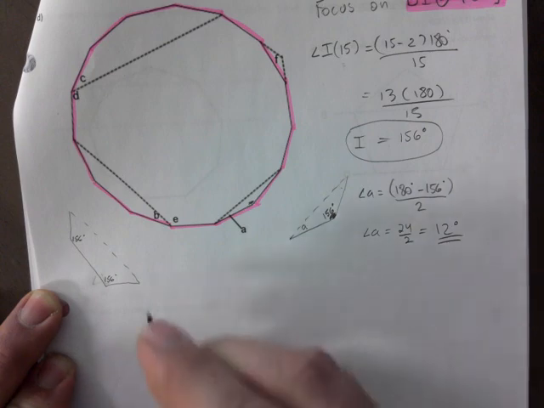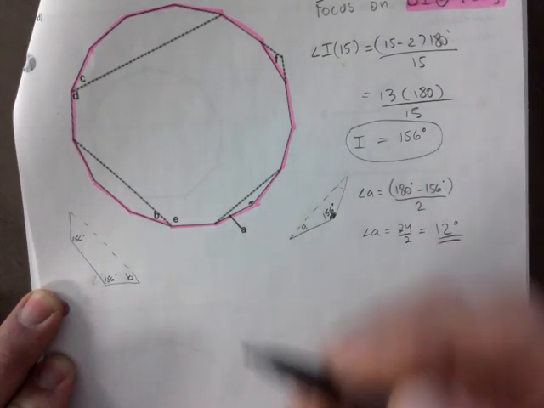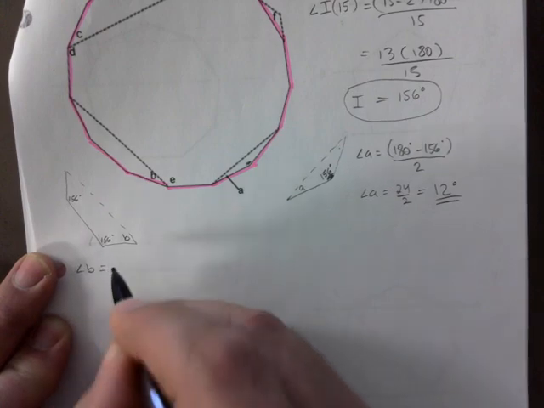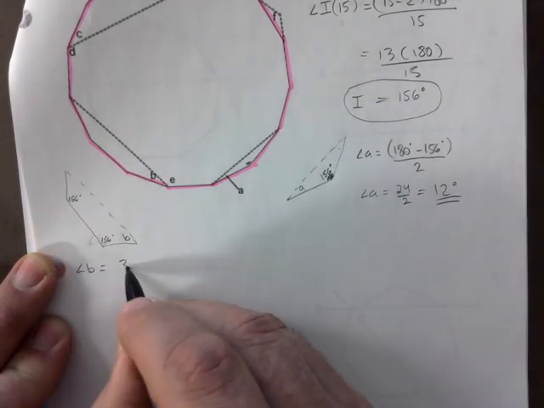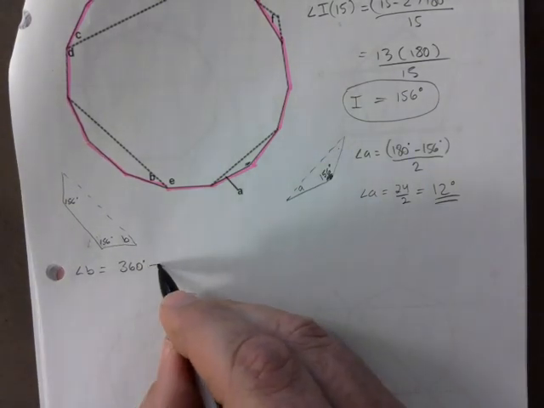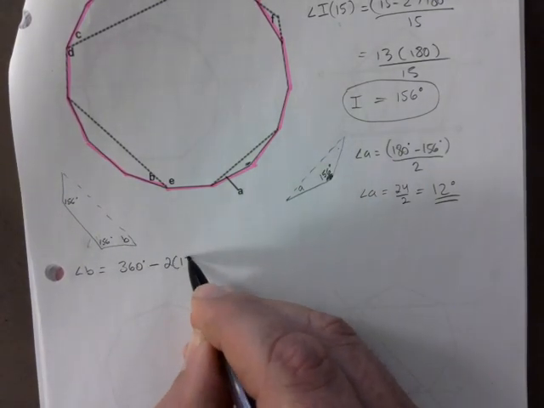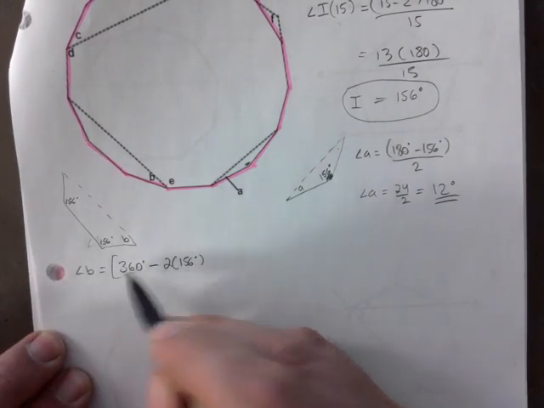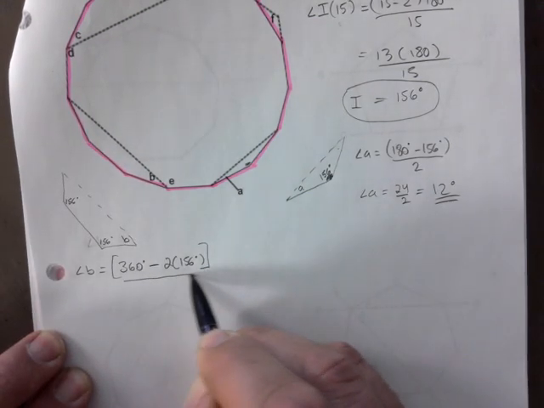Okay, and this is B here. So to find B, I'm going to say this is a quadrilateral, which, a four-sided shape always has a sum of 360, always, minus 2 times 156 degrees, right? These two here. And I will divide that in 2.